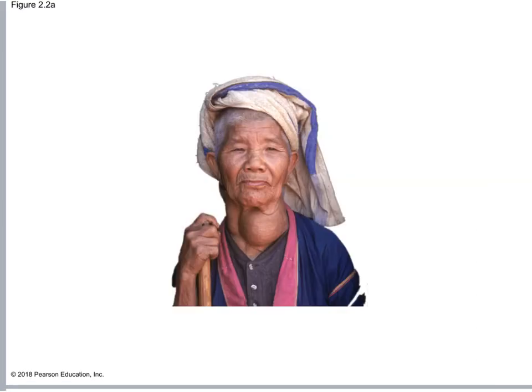This is a photo of a goiter, which is what would result from a deficiency of iodine in the diet. And again, we talked about that being very important for the thyroid gland. So when we have a deficiency of it, it causes the thyroid gland to grow abnormally in size.